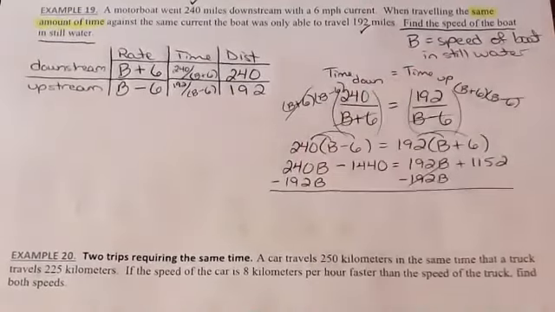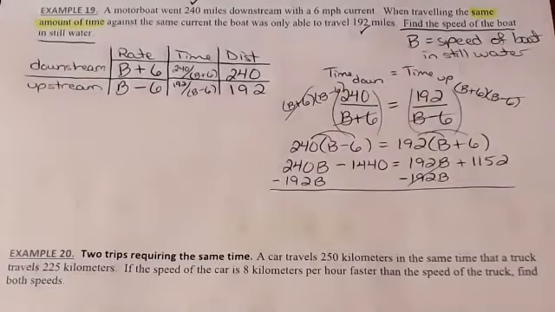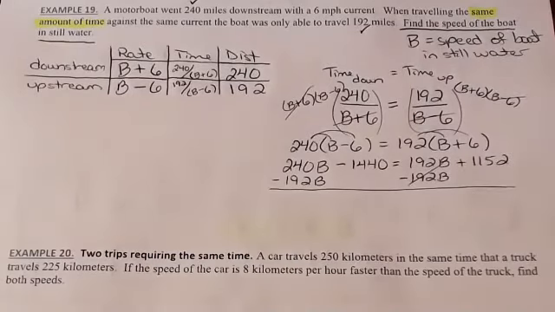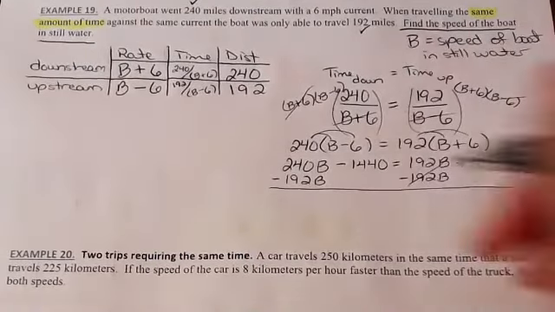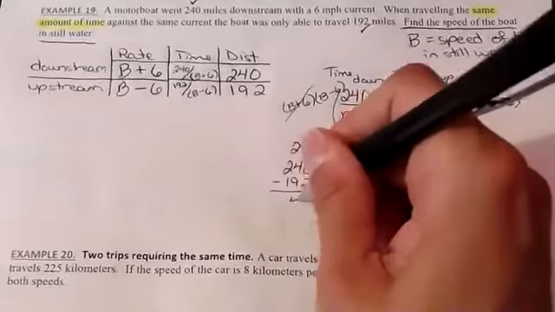Wait, Professor? Yeah. I got 1,092 for 192 times 6. Let me try that again. No, I got 1152. Try that one more time. Did you get the 1152? I put an 8 in. Ah, okay. That's an easy fix.